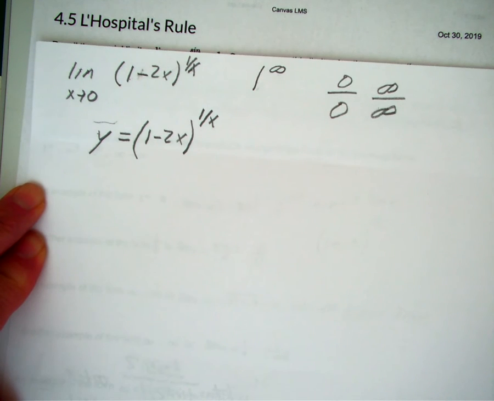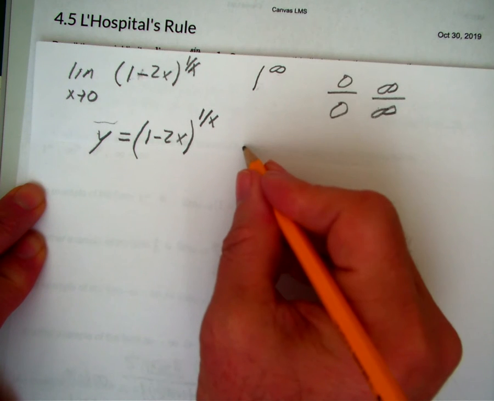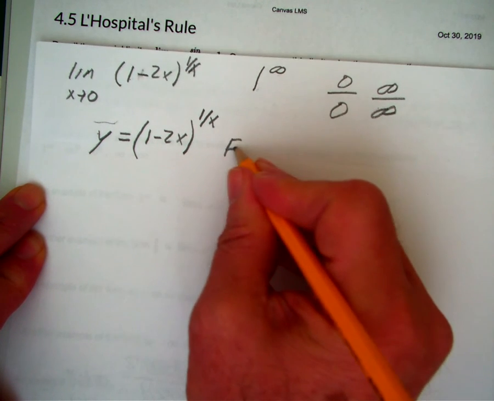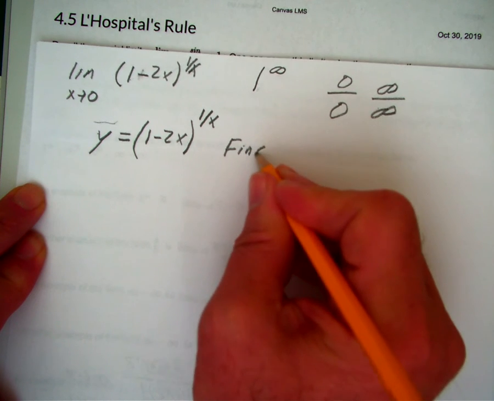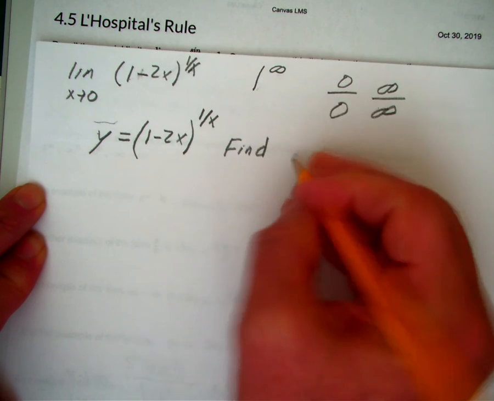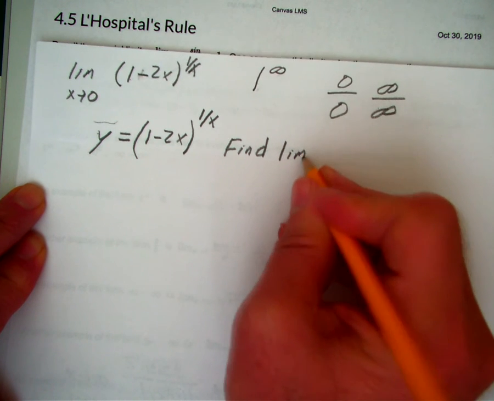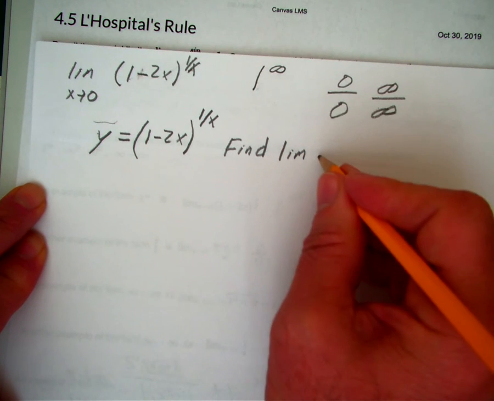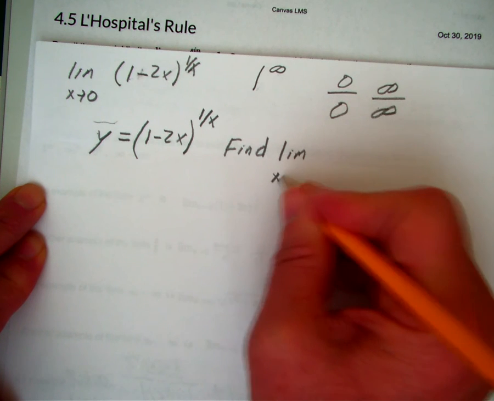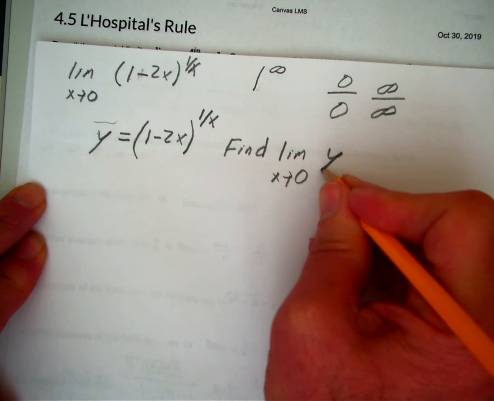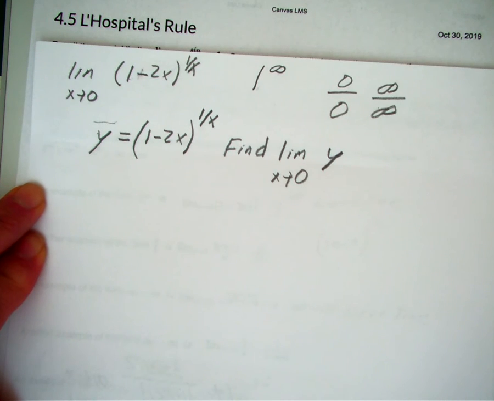Now, what we're actually trying to find right here, let's just write it down, folks. From an organizational point of view, it might seem like I'm going to too much trouble here, but it's kind of hard to keep track of things. So we're trying to find the limit as x approaches 0 of y. Giving it a name so I don't have to recopy things.